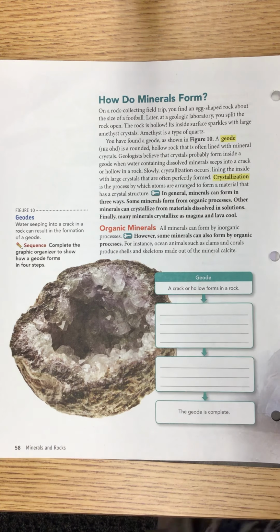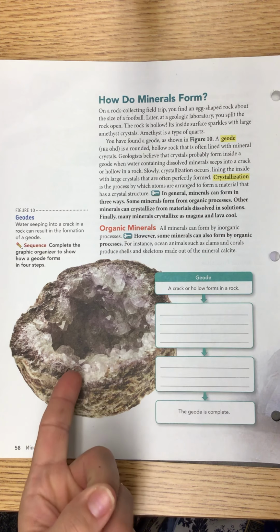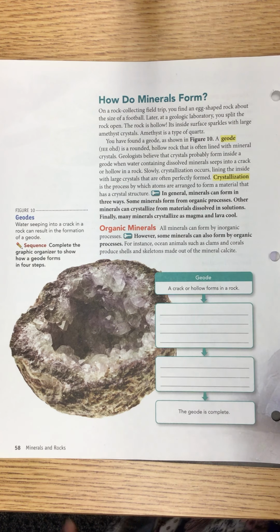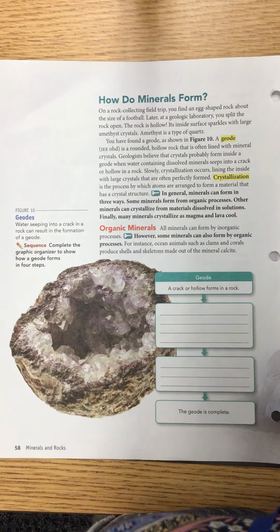On a rock collecting field trip, you find an egg-shaped rock about the size of a football. That's pretty big. Later, at a geological lab, you split the rock open. The rock is hollow. Its inside surface sparkles with large amethyst crystals. My favorite. Amethyst is a type of quartz. You have found a geode. As shown in figure 10, a geode is a rounded hollow rock that is often lined with mineral crystals. Geologists believe that crystals probably form inside a geode when water containing dissolved minerals seeps into a crack or hollow in a rock. Slowly, crystallization occurs.